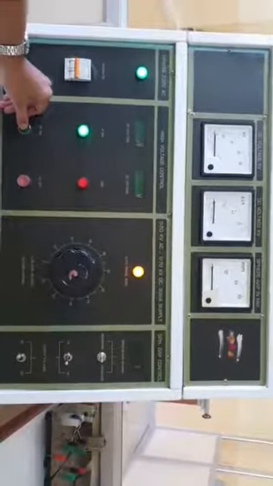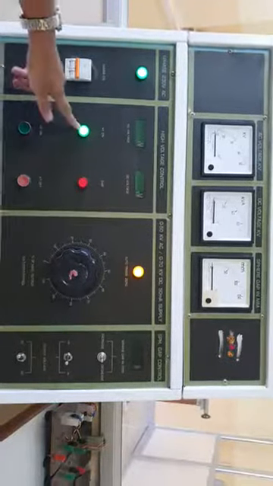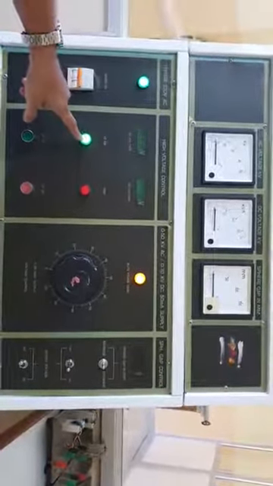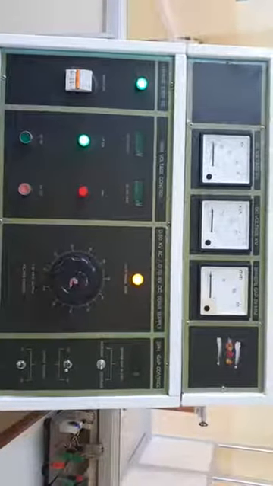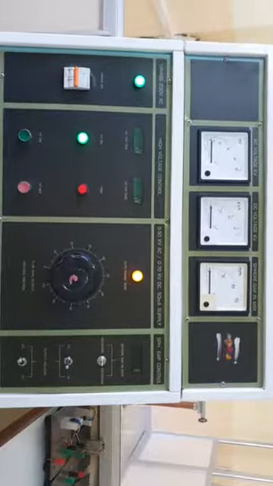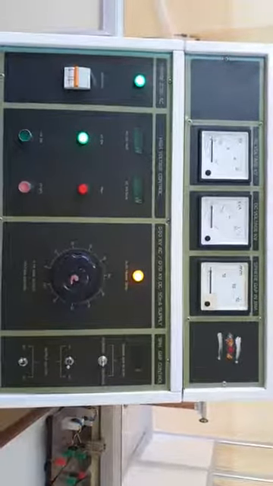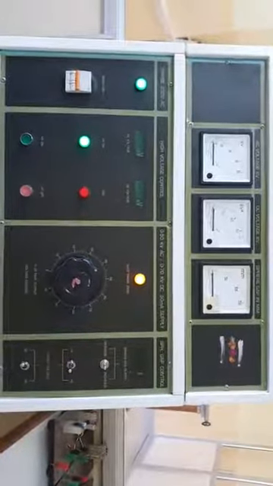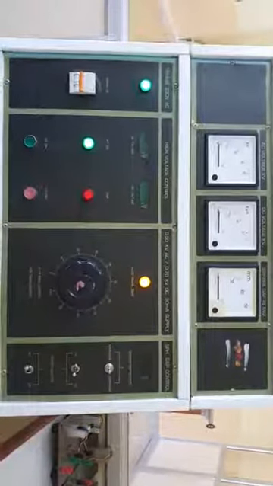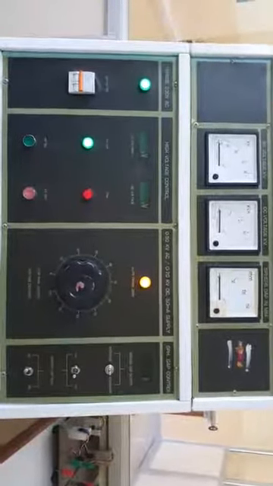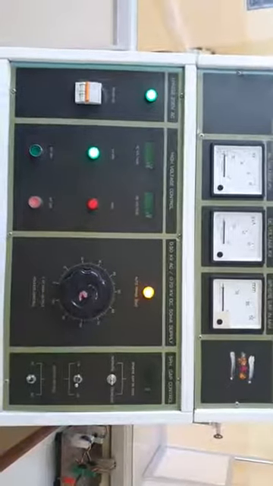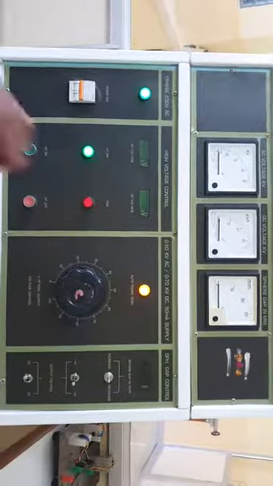Now press the HT button on. Since the door is closed, the HT button light is blinking. That indicates the supply is continuously given. So now using this variac, we can increase the voltage. Once the breakdown strength of the surrounding gaseous media is reduced, conduction takes place. That means the two electrodes are conducted through the ionization by collision process.